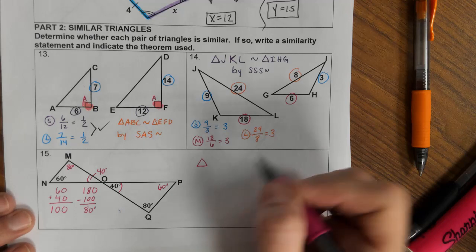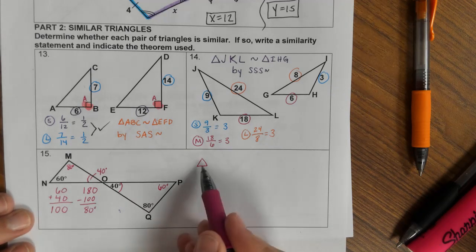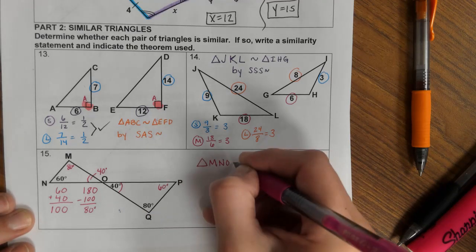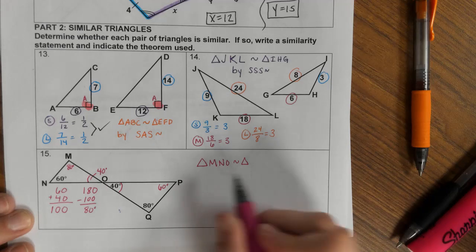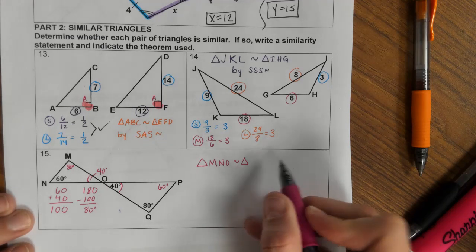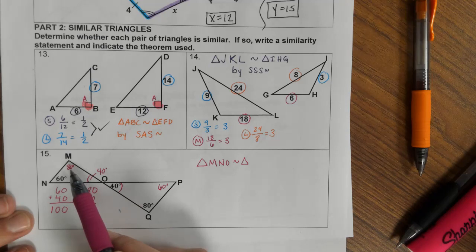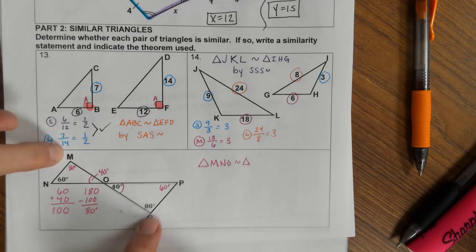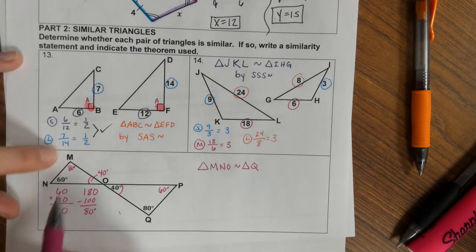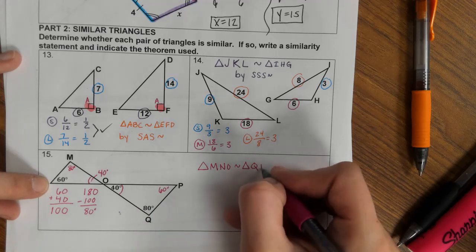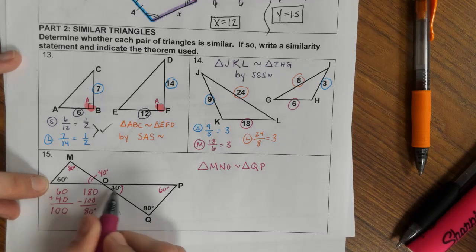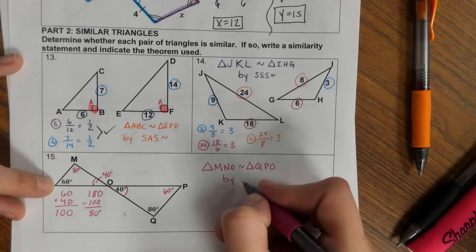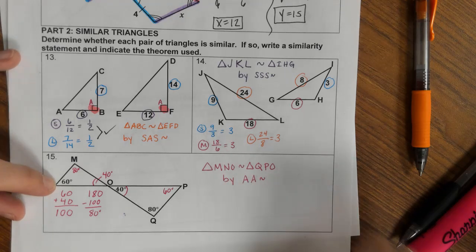So here, I'm going to go in alphabetical order on the first one. Triangle MNO will be similar to triangle... Again, guys, this is the similarity statement I'm looking for. Now, M is at the 80 degrees, so is Q. Q is at the 80 degrees. That means M and Q correspond. So Q, N was at the 60, P is at the 60. P and O, because of vertical angles, they're going to correspond with each other. And we could say by angle-angle similarity.